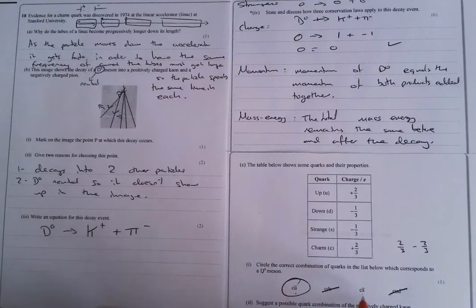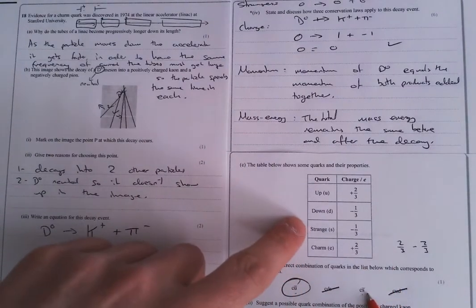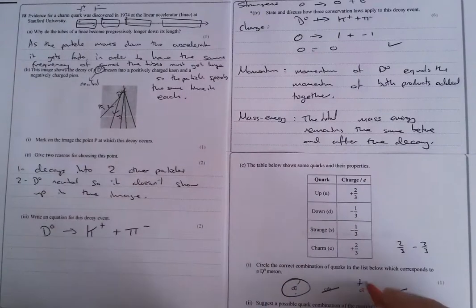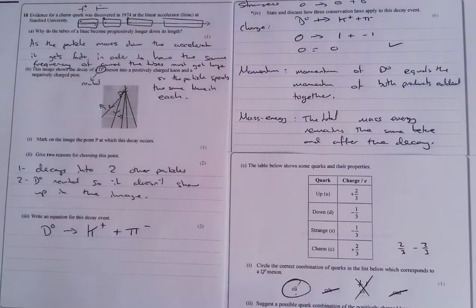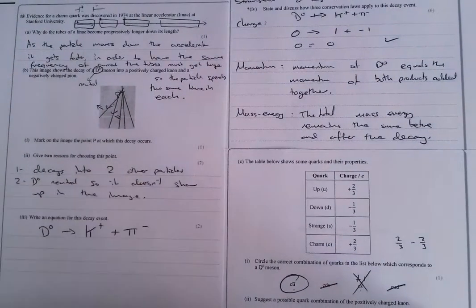Let's just double check just to make sure we're not making a silly mistake. A charm is plus 2/3, and an anti-strange would be plus 1/3. So this would have a charge of plus 1. So definitely not this one. Suggest a possible quark combination of the positively charged kaon. So we need something that has a positive charge. So up, anti-down is the most obvious one, and that is something that you are expected to remember for AQA.